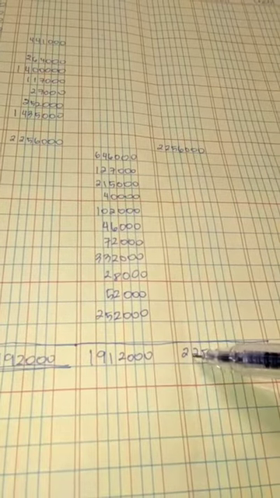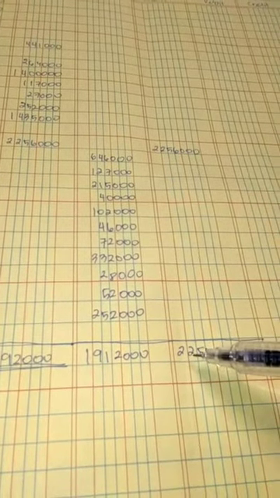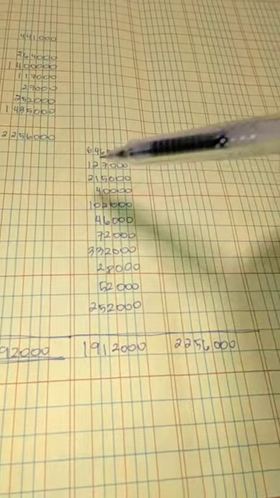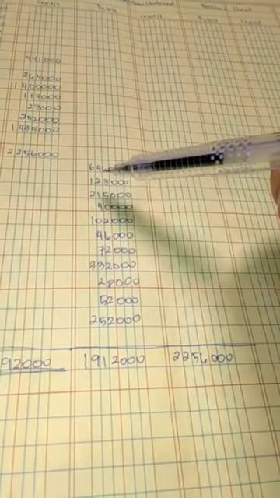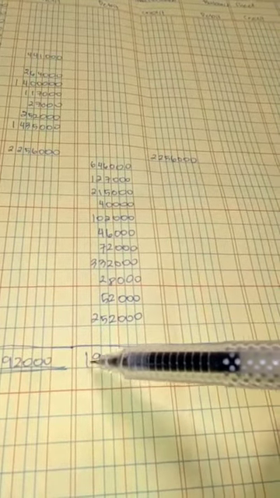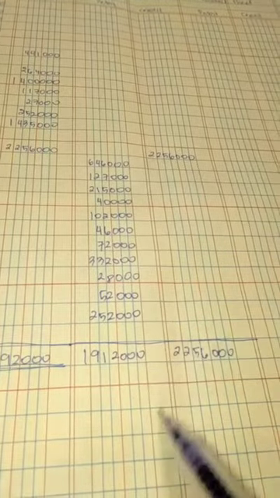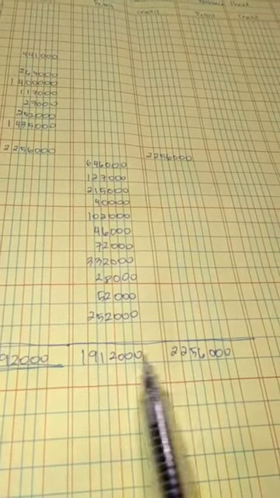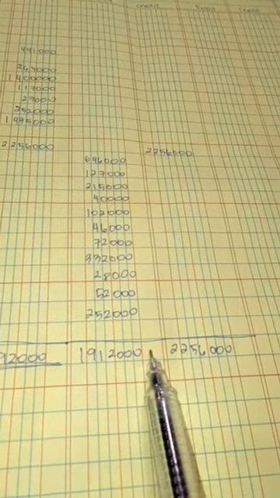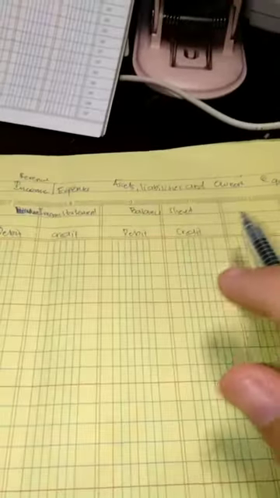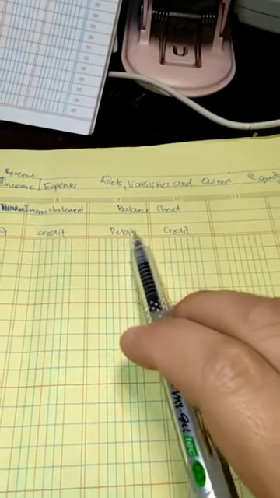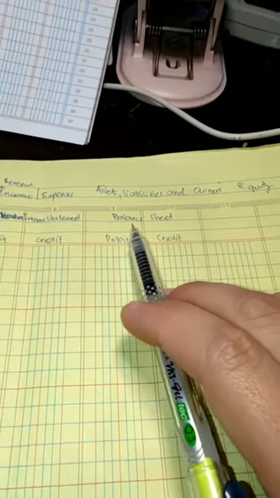So, forward mo siya dyan sa baba, 2,256,000. And then, when you total the amounts on the debit side, you will get 1,912,000. As you can see, these are not balance amounts. So, leave it there because we are not yet done. We are to proceed to the last column of the worksheet, which is the balance sheet.